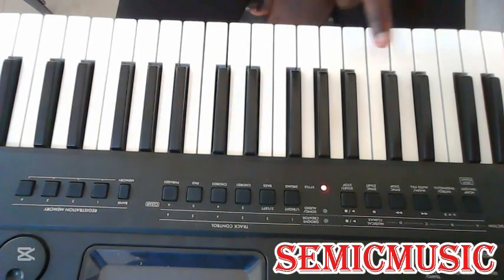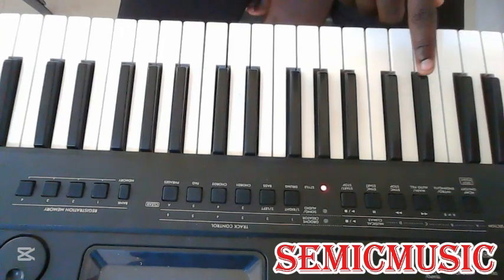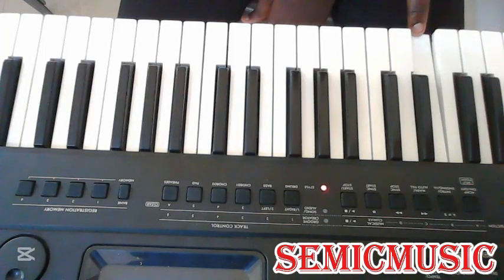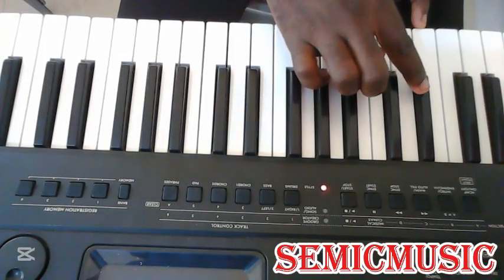When you look at this white key, and this black key, you see that both of them are very close.